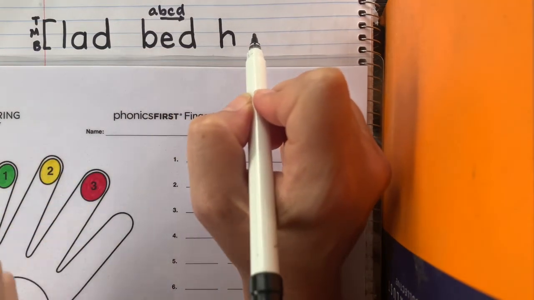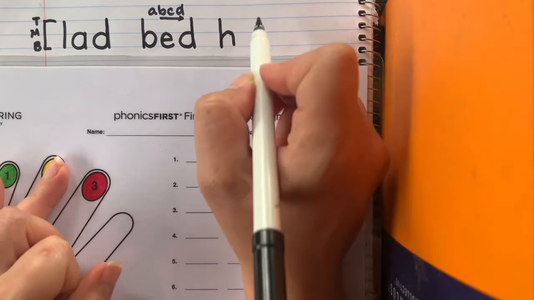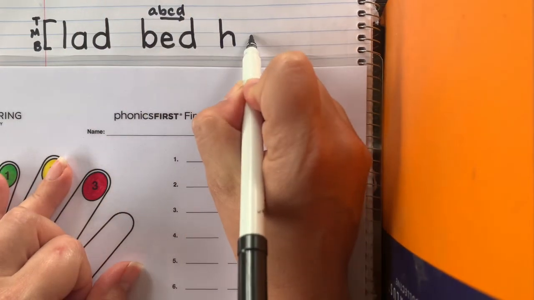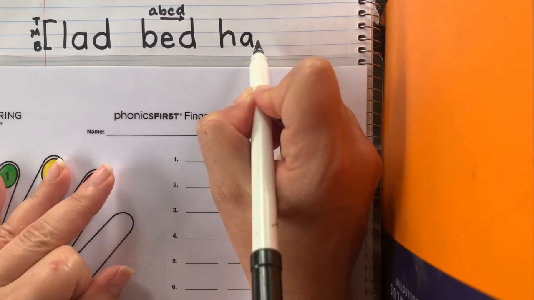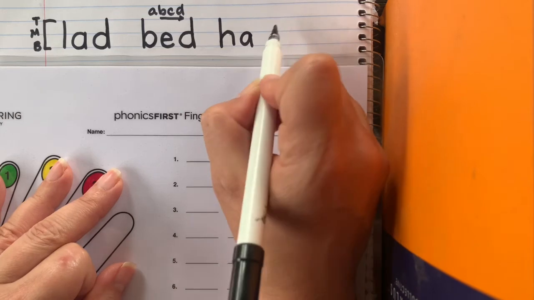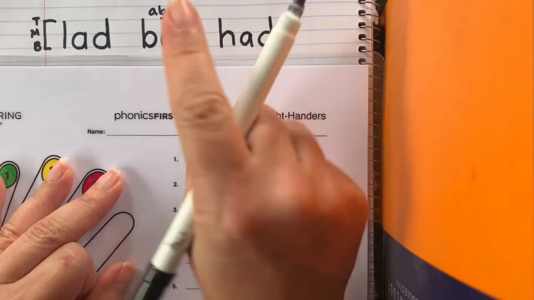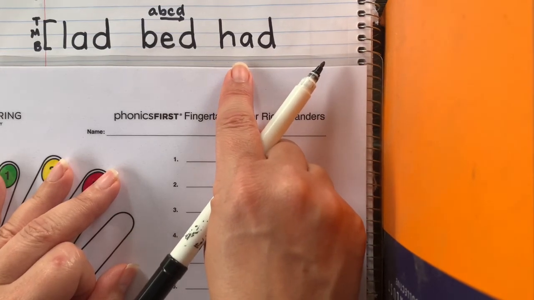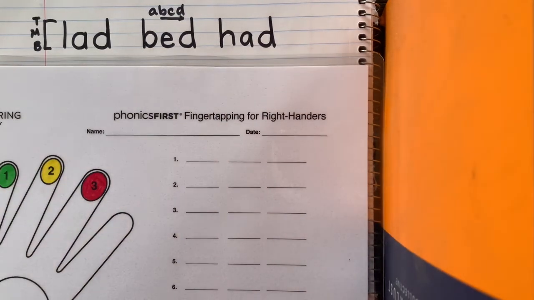Okay, so let's pound it again. Ah. Ah. Like in lad. I hear that lowercase a. D. The last sound, what do we hear? That's right, D, like in dog. It's going to be that circle and then that stick. Had. I wish I had a gigantic ice cream sundae to eat right now. Don't you? That just sounds delicious.